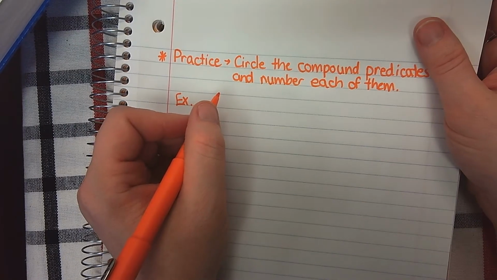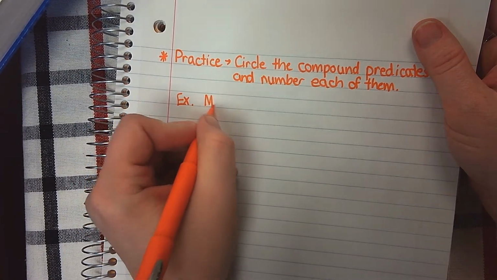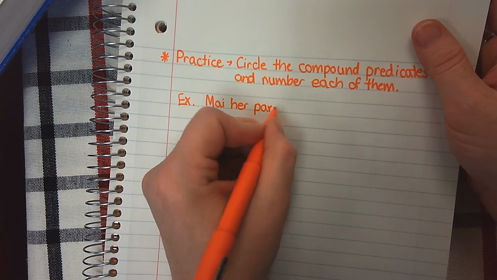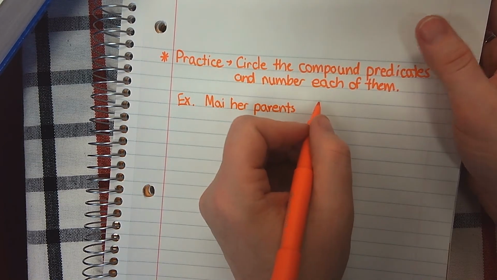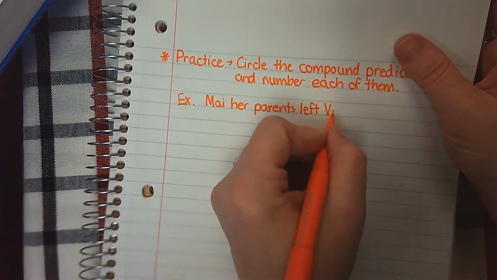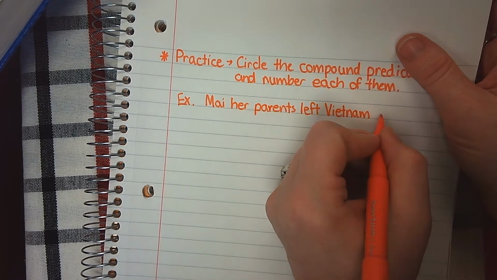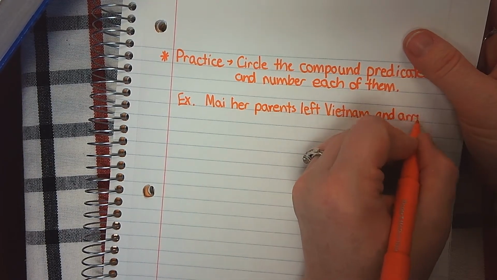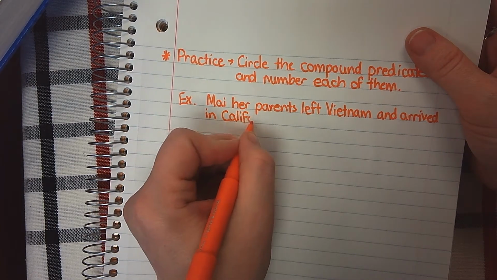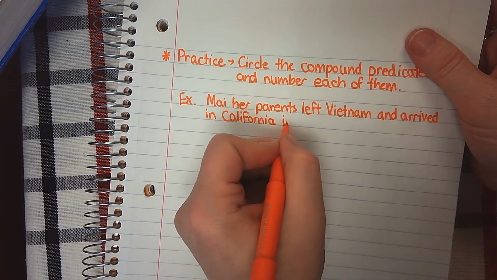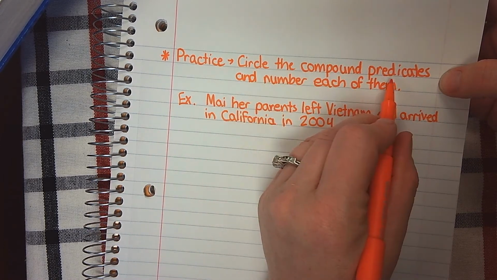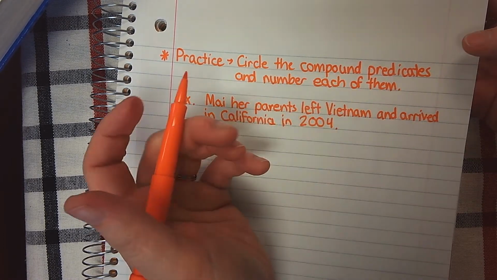So on the first one, it's May and her parents left Vietnam and arrived in California in 2004. Okay, so my directions are to circle the compound predicates and number each of them. So I want you to circle them separately.